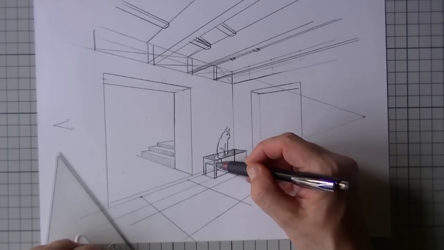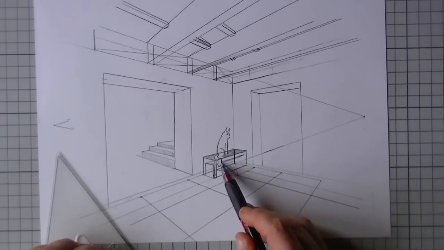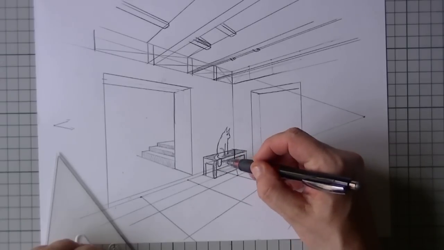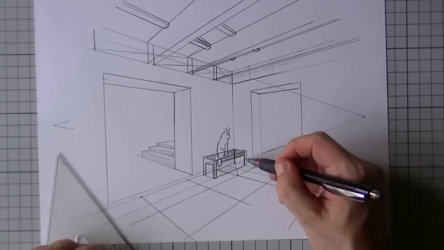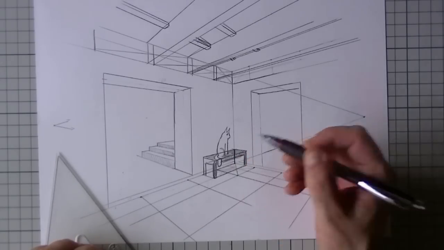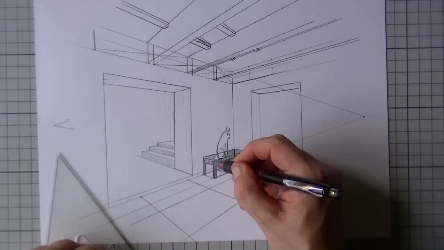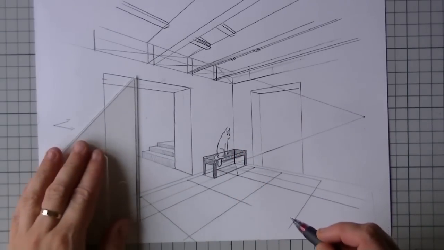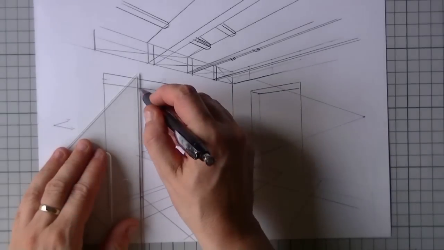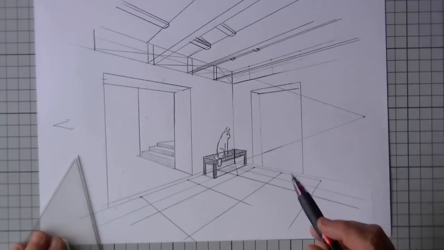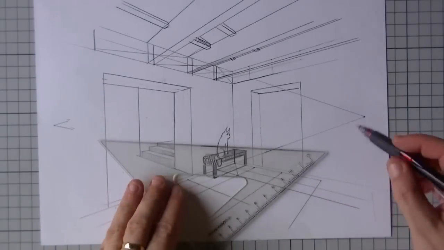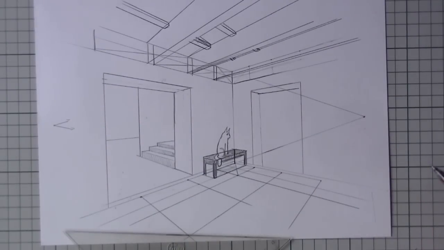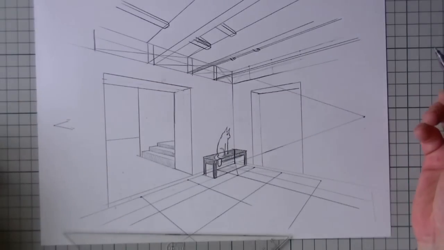Maybe it's a table with little table legs on them. But using those disappearing points again, you can make the table perfectly correct. Maybe you want to draw in some more room, or maybe you create a different room.